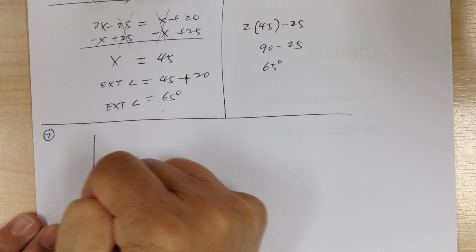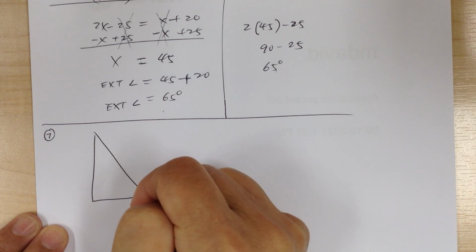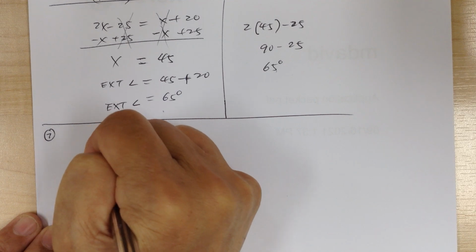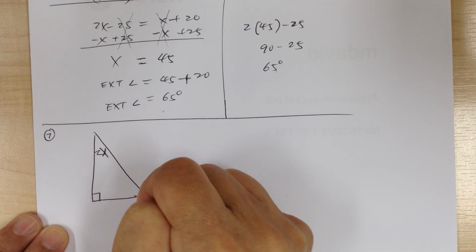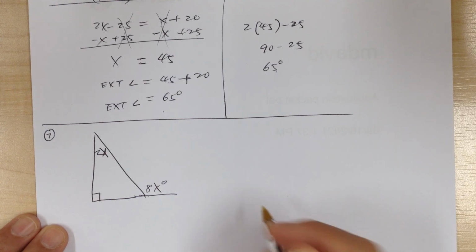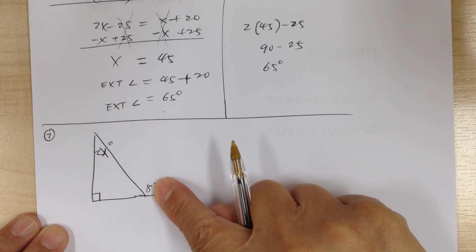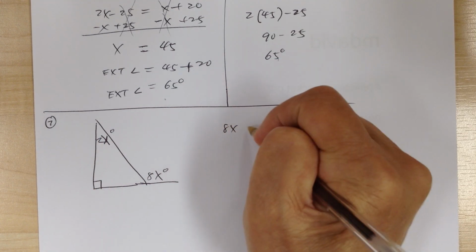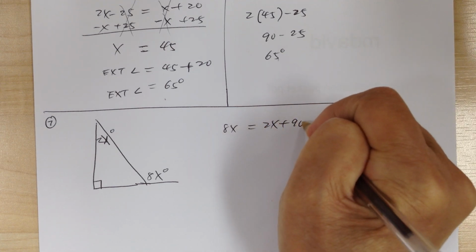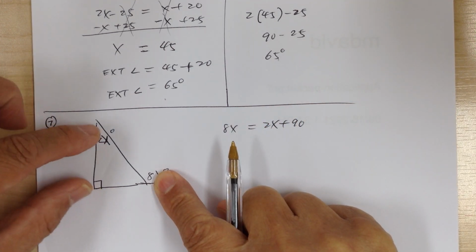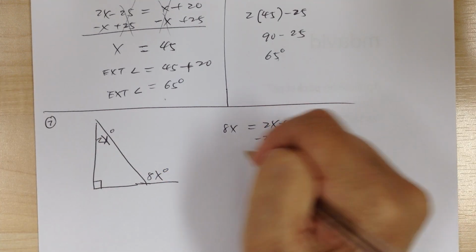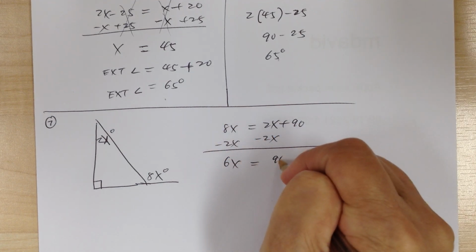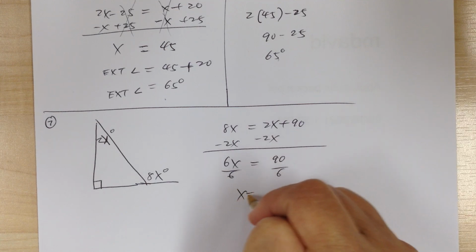So number 7. You can use your exterior angle: exterior angle equal to the sum of the two remote angles. So 8x equal to 2x plus 90. Again, exterior angle equal to the sum of the two remote angles. Then you solve for x first, and make sure you show all your work. So 6x equal to 90. Divide by 6, divide by 6. So x equal to 15.